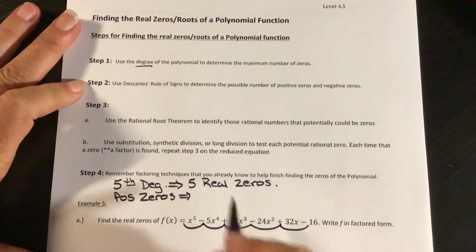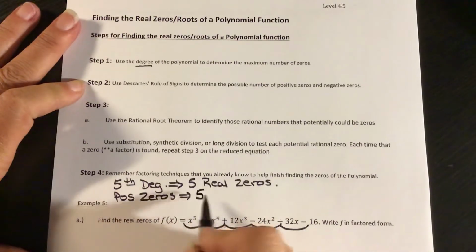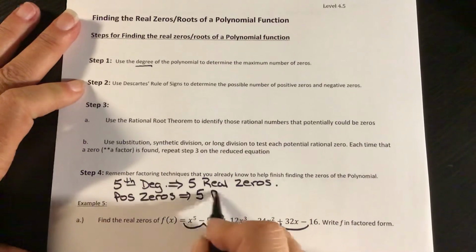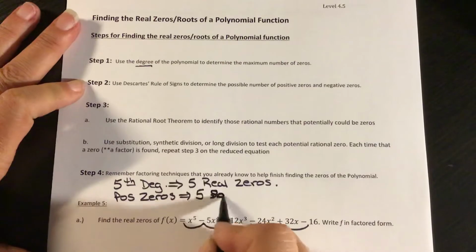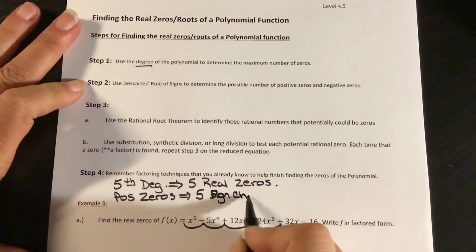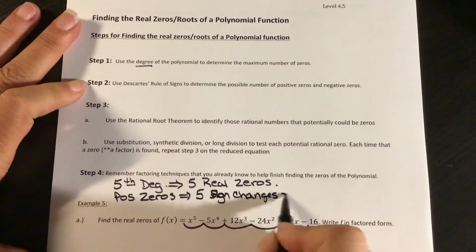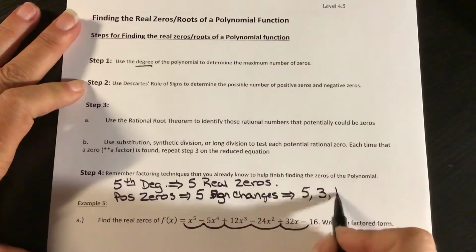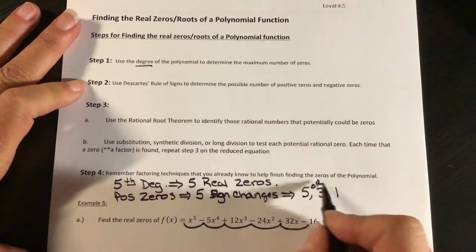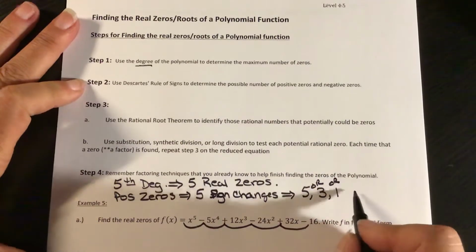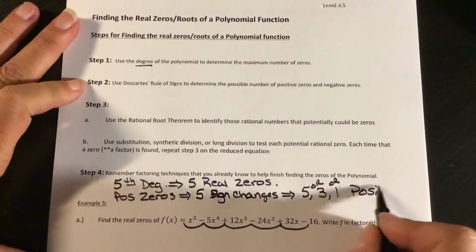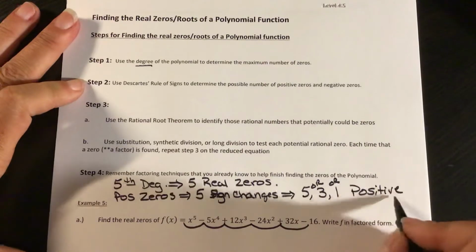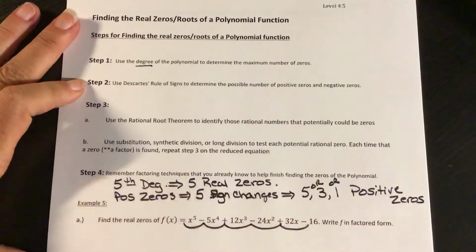So I can have possibly 5 positive roots. So there's 5 sign changes. Let's write that first. 5 sign changes, which means I can have 5 or 3 or 1 positive zeros or roots.